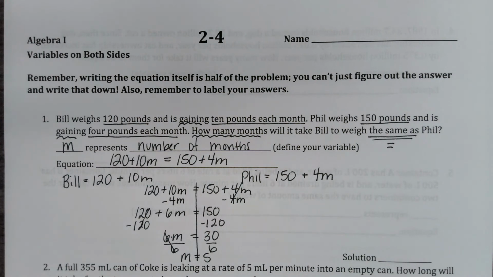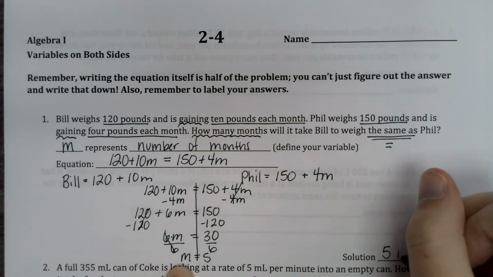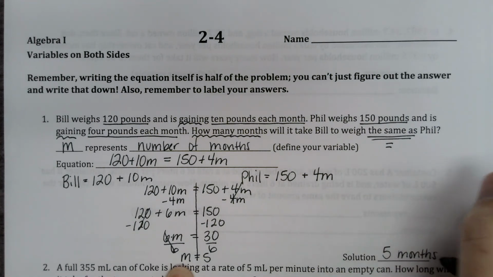All right, so what does that mean? Don't forget your labels. So that means that after 5 months, Bill and Phil will weigh the exact same. So I know that my solution is going to be 5 months.